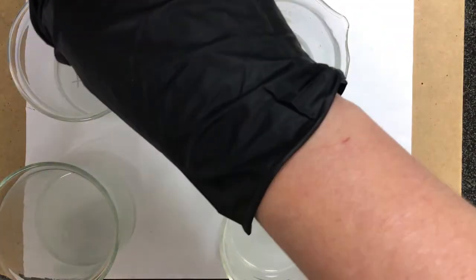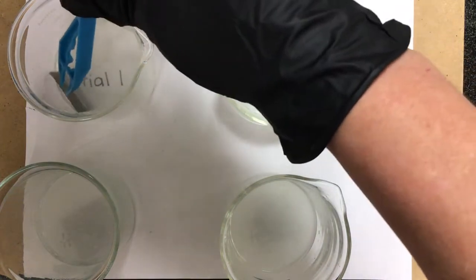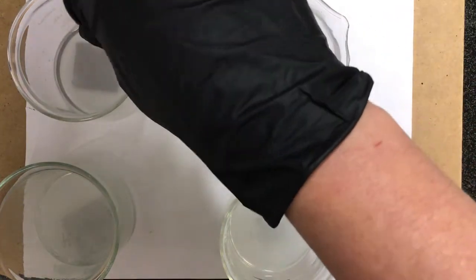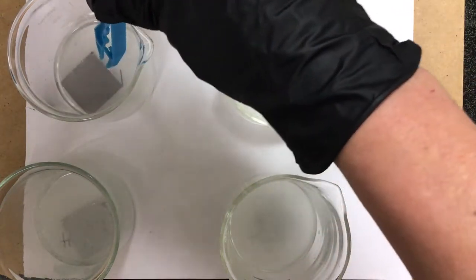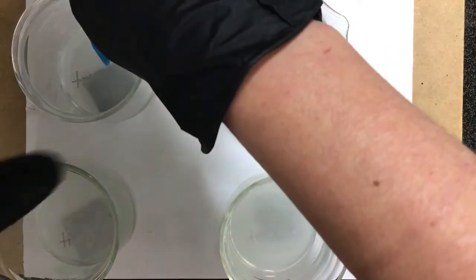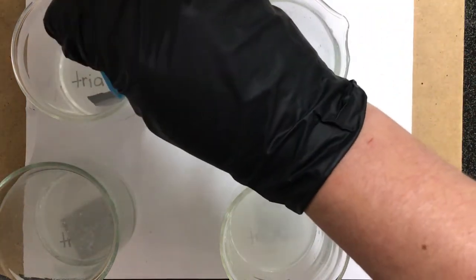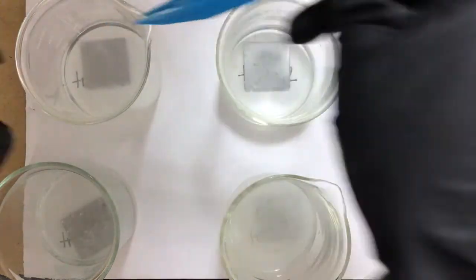Reaction happened very vigorously at first and it's kind of slowing down. Just want to make sure that nothing got left unreacted on the bottom, so I'm going to move these around just a little bit here. Well, I'm going to try. Just to make sure.